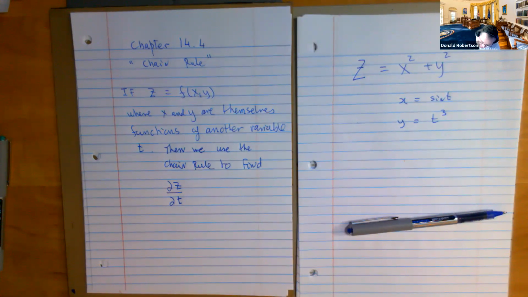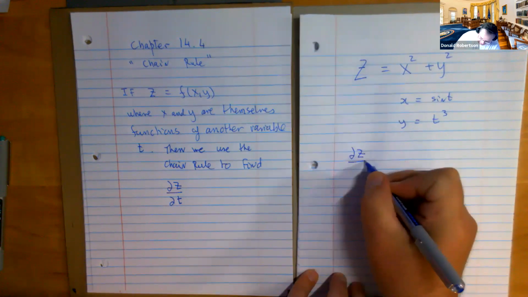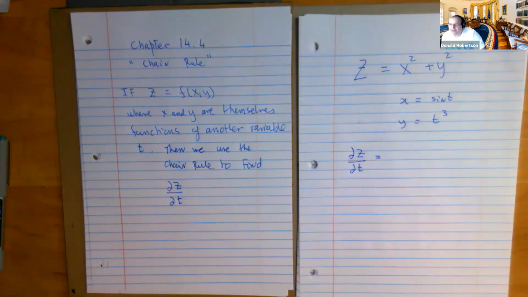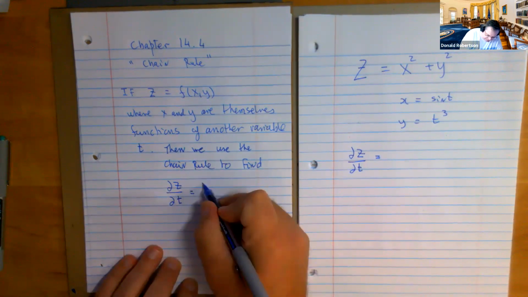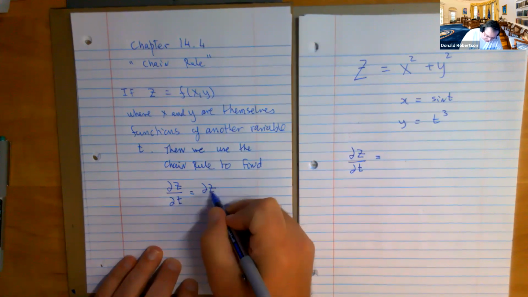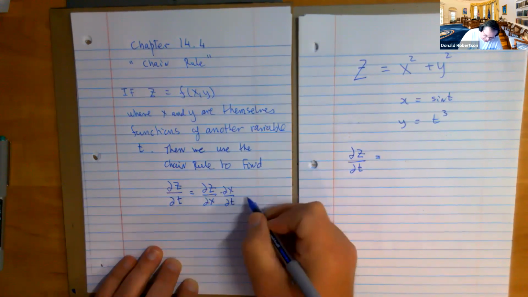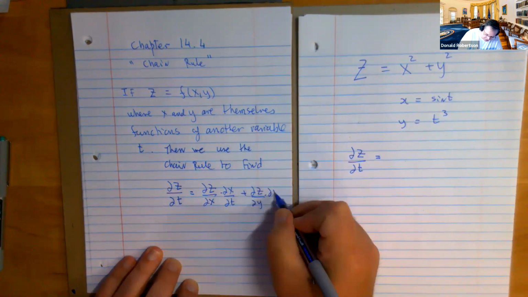Then if I wanted to find dz by dt, there is a formula called the chain rule formula that allows us to do this. And the formula is, oh, I should have put it here as well, dz by dx, dx by dt, plus dz by dy, dy by dt.